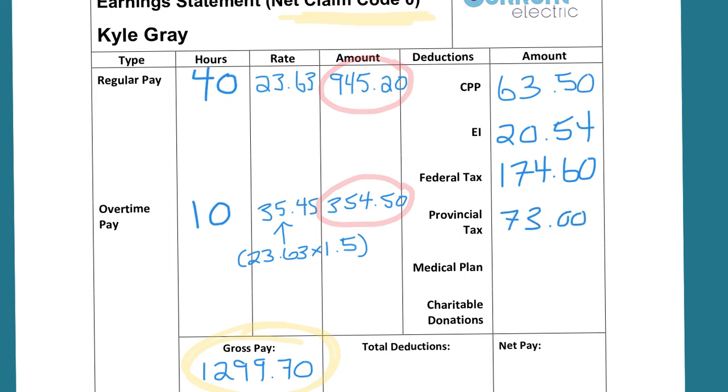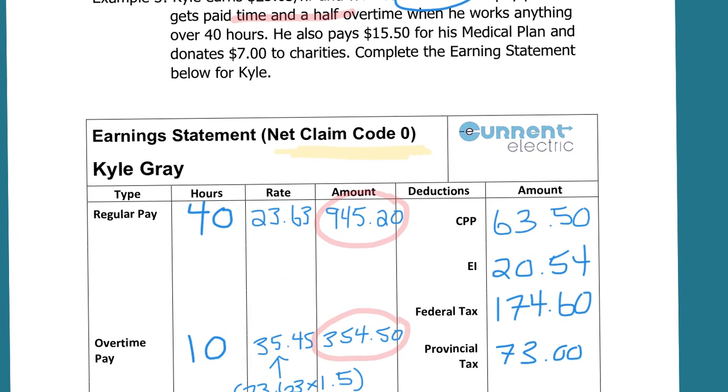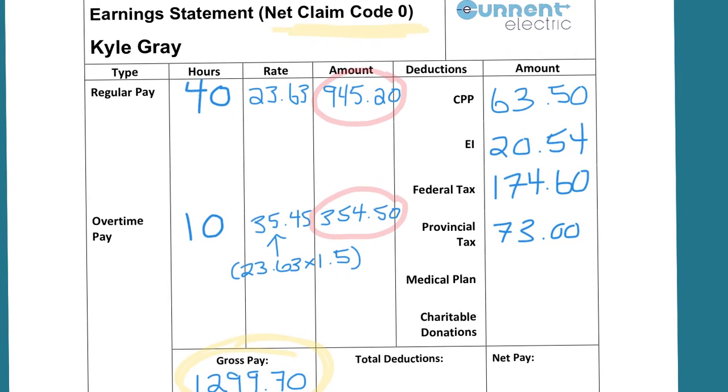And it looks like we've got a couple more things here, but these are just told to us in the question. So I just need to reread here. He pays $15.50 for his medical plan and $7 to charity. So we'll write those numbers in as well. So $15.50 for his medical plan and $7 for charity. These are all of the things that are being deducted or taken away from his pay. So we need to figure out what the total of all of those is and write that under our total deductions. So we'll add those all up.